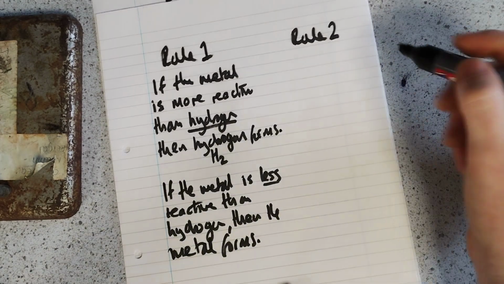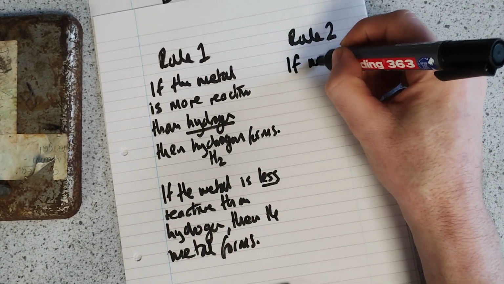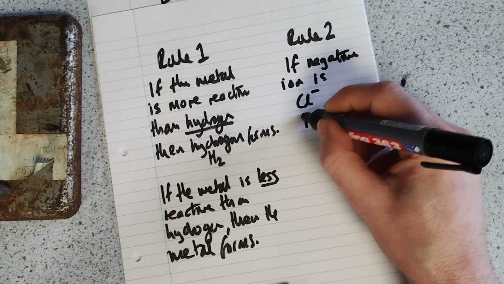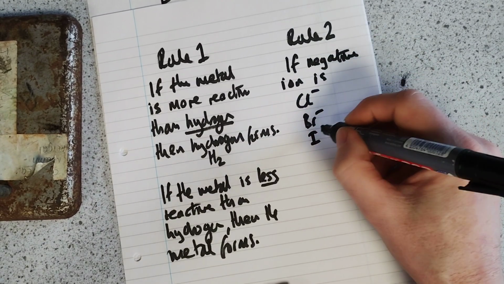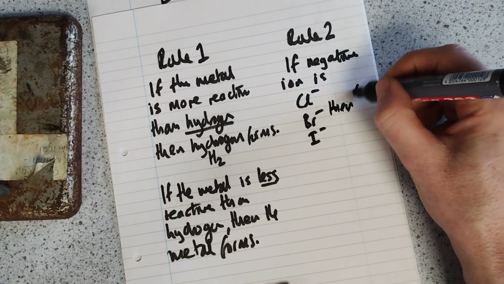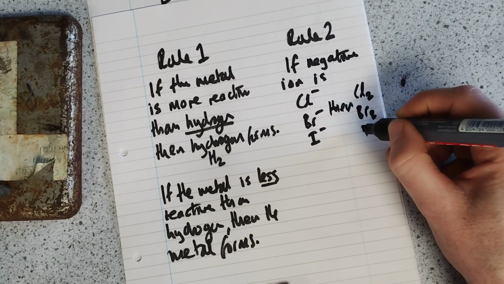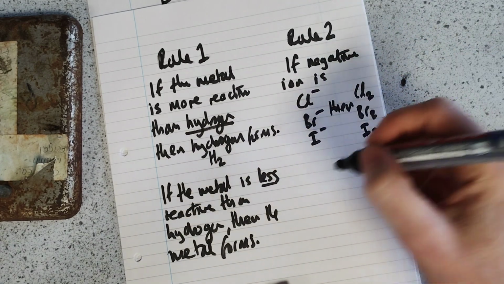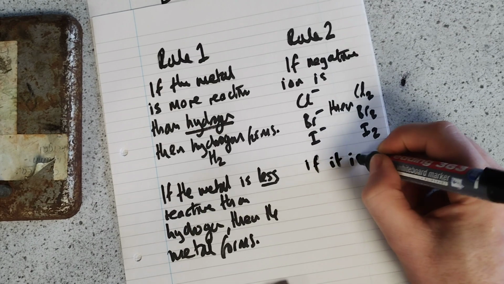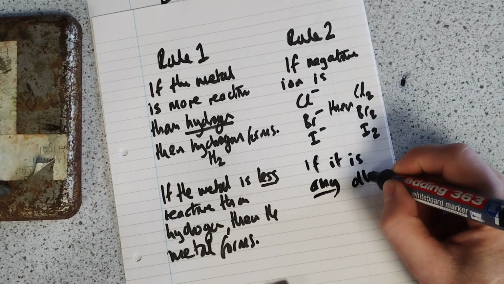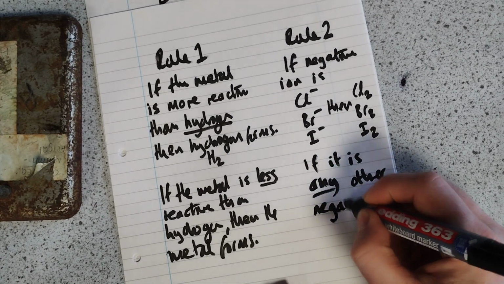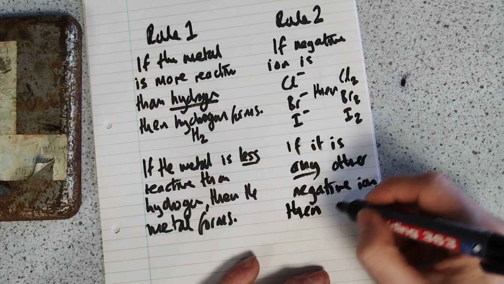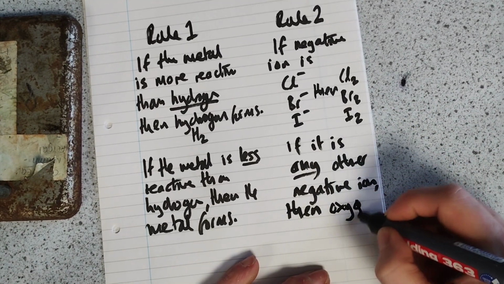Rule 2 is if the negative ion is chloride, bromide, or iodide, just these three, then you'll make chlorine, bromine, and iodine. Very straightforward. So if it's chloride, bromide, or iodide, you'll make chlorine, bromine, or iodine. If it is any other negative ion, then oxygen forms. You heard me right? Oxygen.